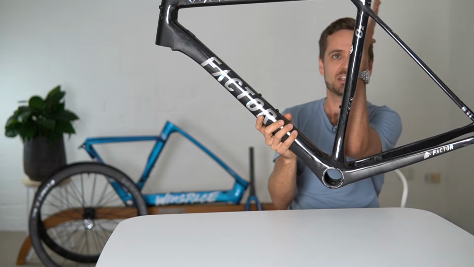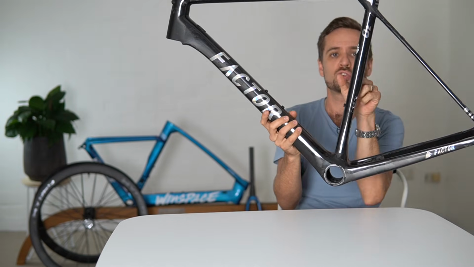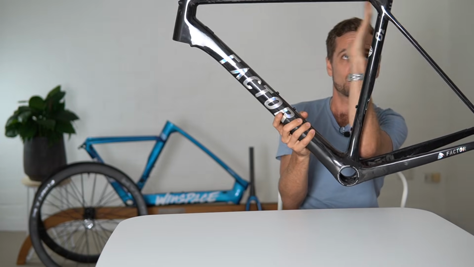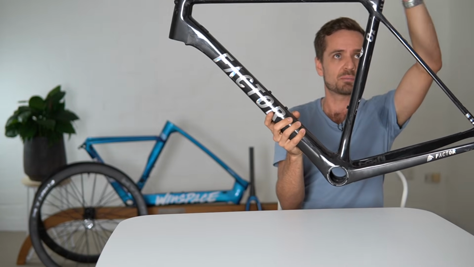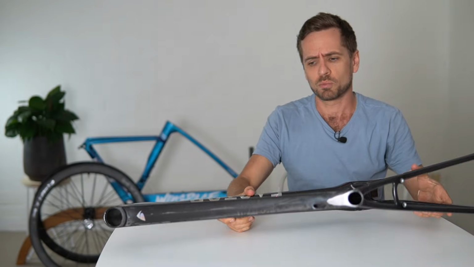And then the other thing that you need to be wary of is the seat tube angle. This is the angle of this tube here relative to vertical, and it dictates how forward or rearward the saddle will be placed on the rails. So these three dimensions are the ones that you want to look for.